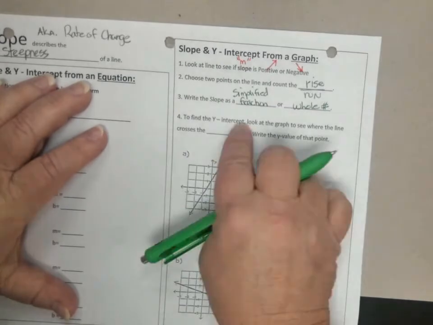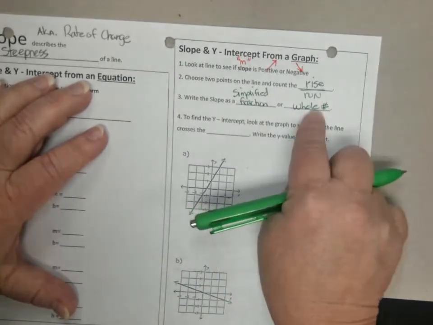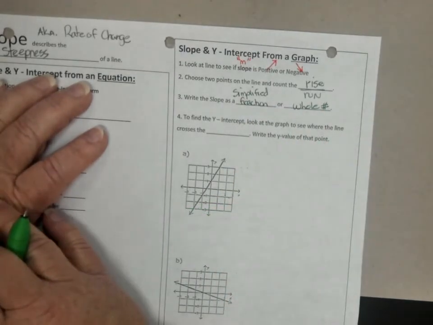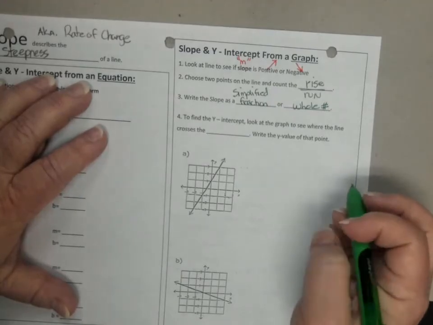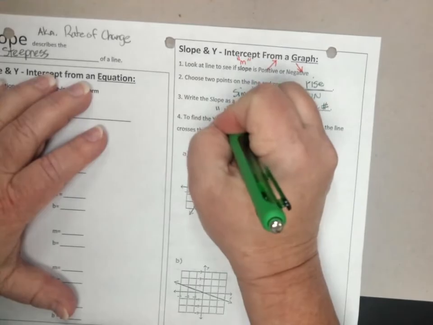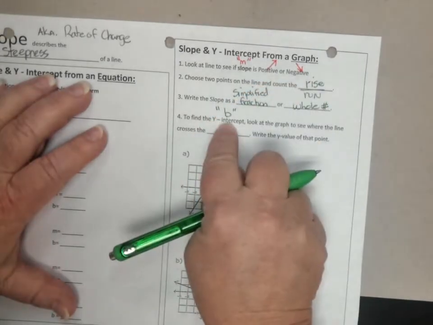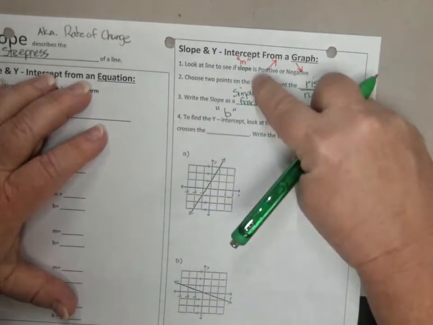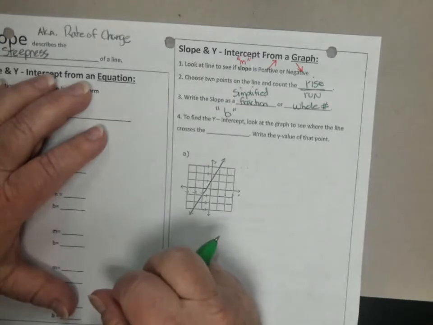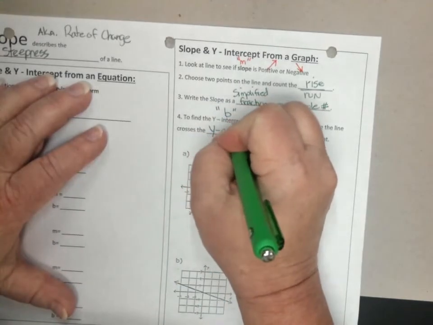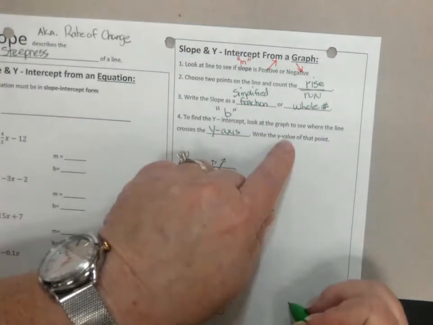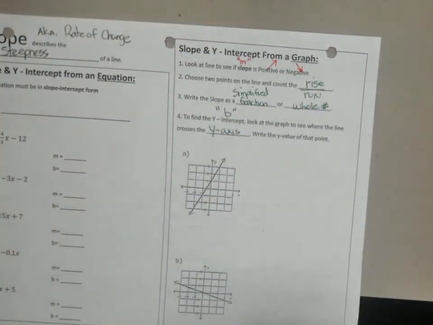But we are going to simplify them as fractions or whole numbers. To find the y-intercept, now in that equation, y equals mx plus b, that is your b value. So I want to just get really comfortable with b and m, okay? Look at the graph to see where the line crosses the y-axis. So we're talking, write that y value of that point. So we're talking about 2 different things. We're talking about slope, and we're talking about y-intercept.